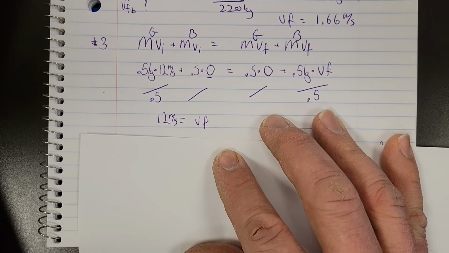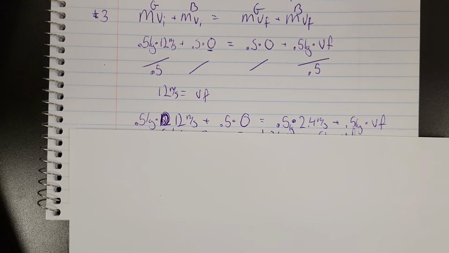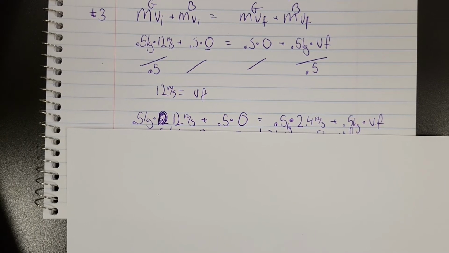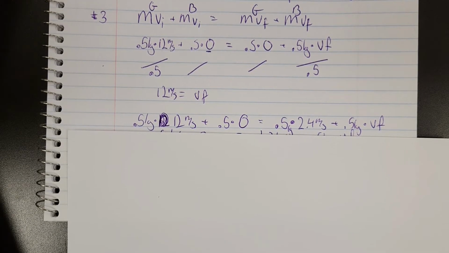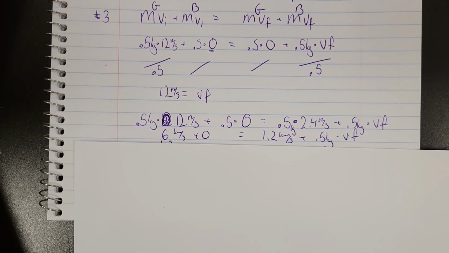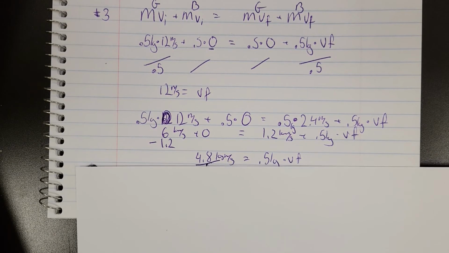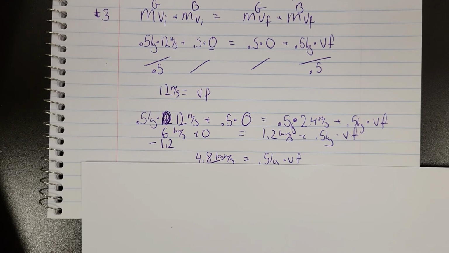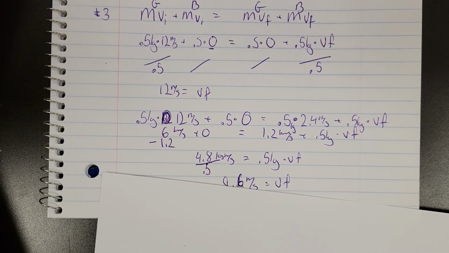So let's make it a little more difficult by moving the green ball in the final. So you'll notice here as we set it up, our initial is the same. And a half times the 12 and a half times 0. Our final, though, is a half times the 2.4. And then half times final. So we got to calculate that out. We got a 6 plus the 0. We got 1.2 plus 0.5 VF. We have to subtract the 1.2 over, leaving us 4.8. And then that equals 4.8 equals the 0.5 kilograms times V final. And then we have to divide by 0.5 kilograms. We get a final velocity of 9.6 meters per second.